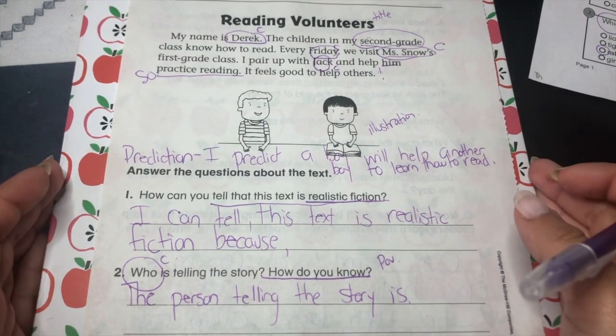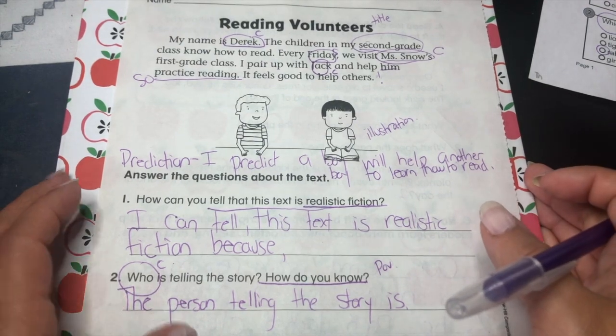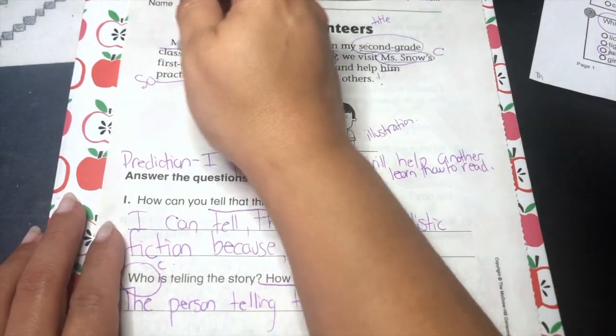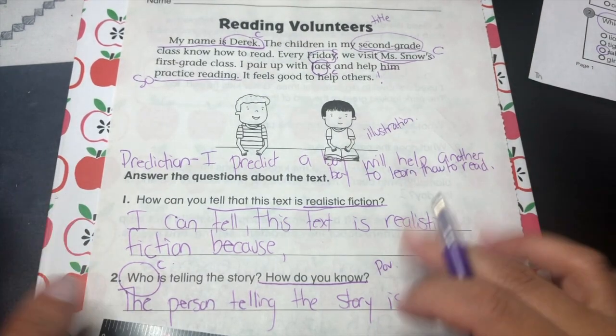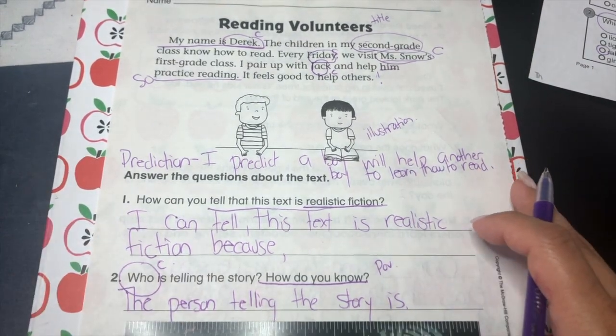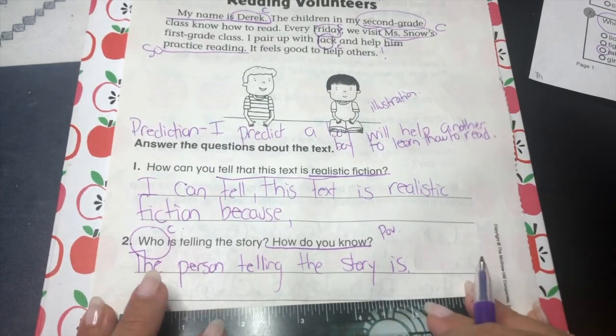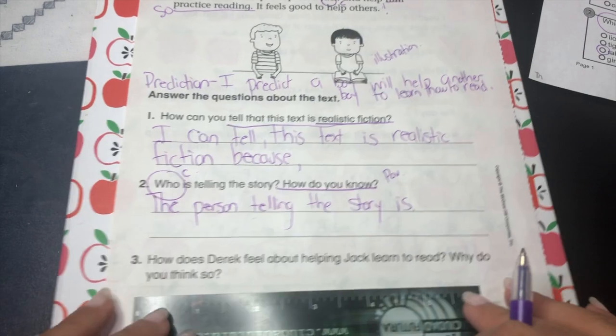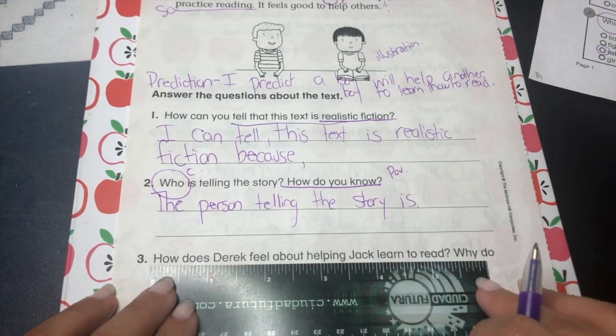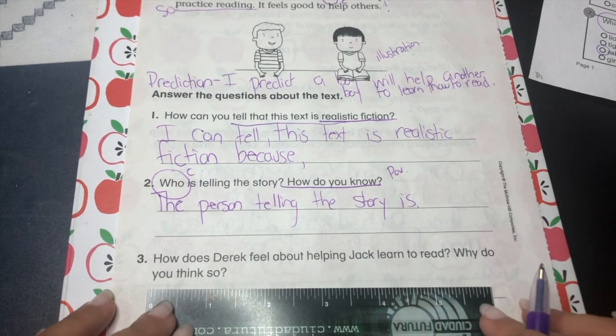Who is telling the story? Somebody in the beginning introduced themselves to us, and they're the ones telling the story, okay? So that's all I'm going to tell you. You need to figure the rest out. Number 3, how does Derek feel about helping Jack learn to read? Why do you think so?